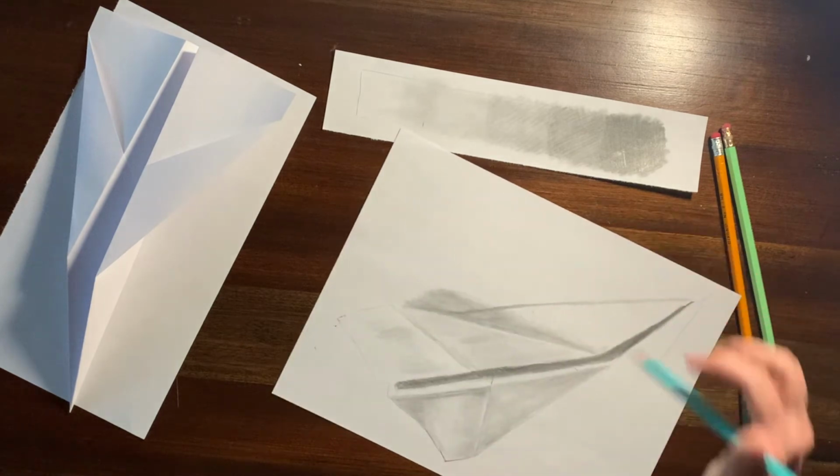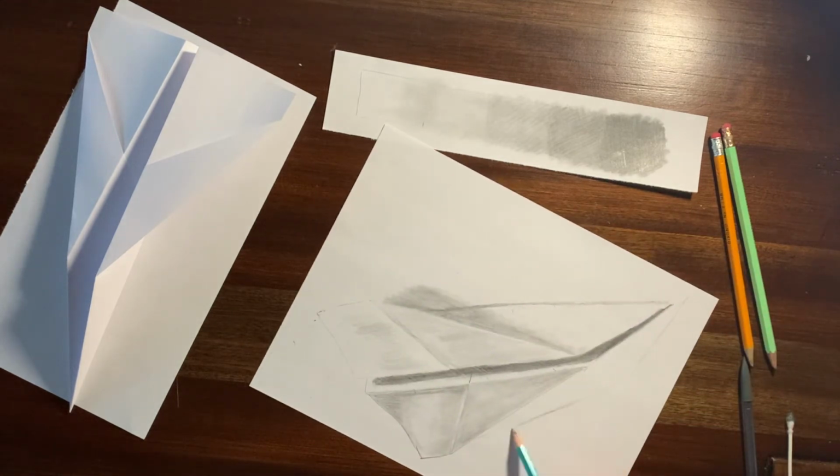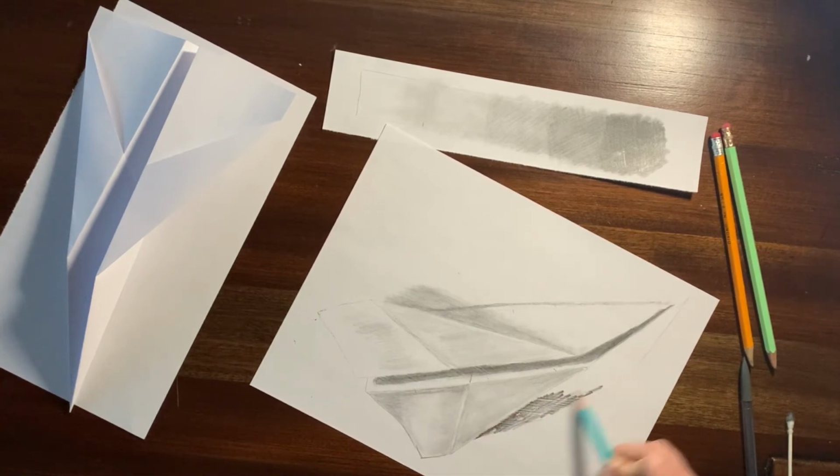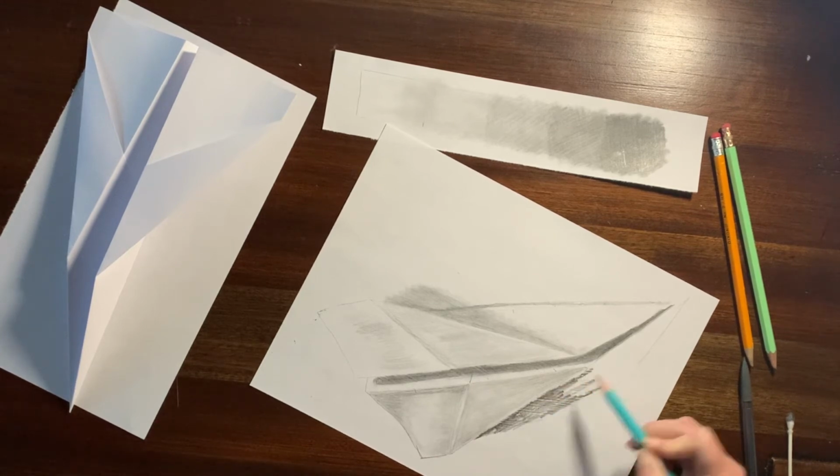All right, so now I'm going to do that dark shadow very last at the back there, and it's a 5 value. So I'm going to go do that, and then we have one more step and we're all done.